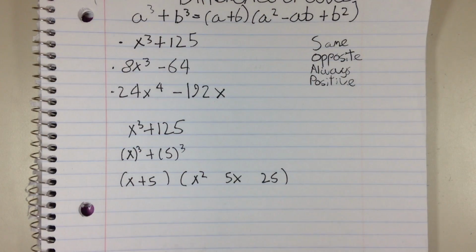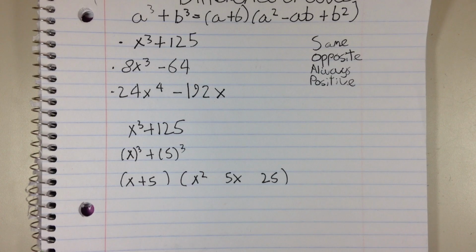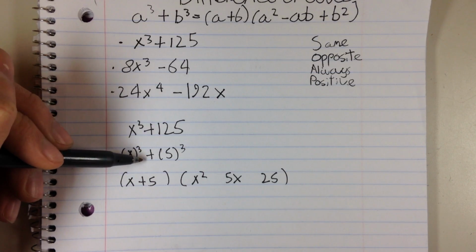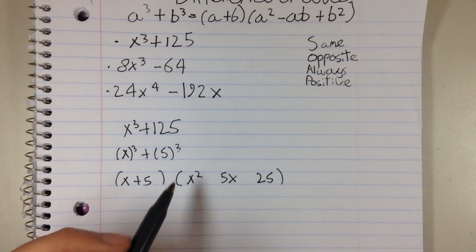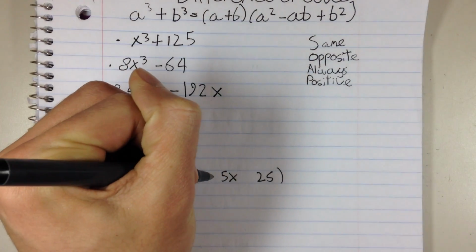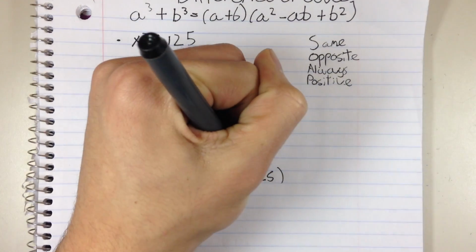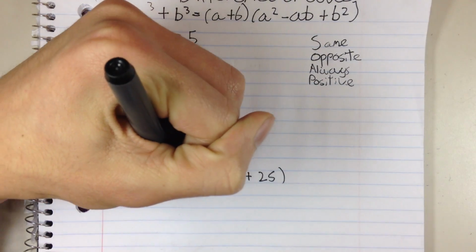And so for the signs, a way to remember this is SOAP: same, opposite, always positive. And what that means is that, I already wrote it here, but this first symbol right here is going to be the same as the one in the original problem. So it's going to be a plus. The second term is going to be the opposite of the original term, which would be a negative. And the third one, always positive, it's always going to be positive. So we'll put a plus down like that. And that's our solution.